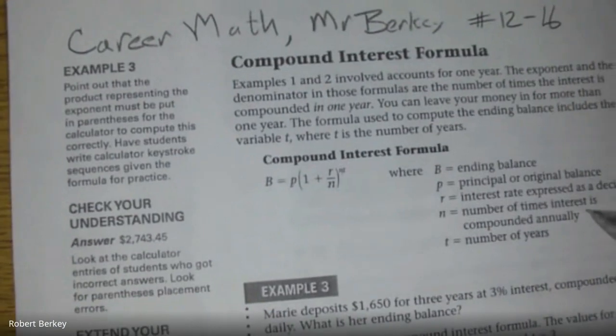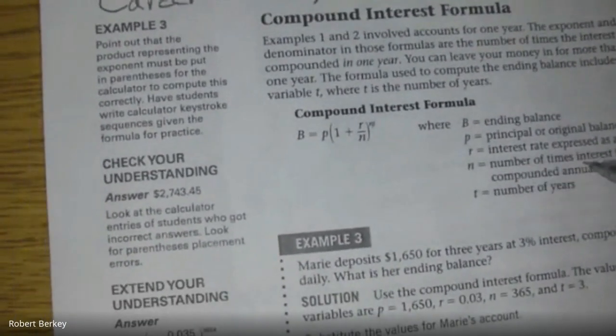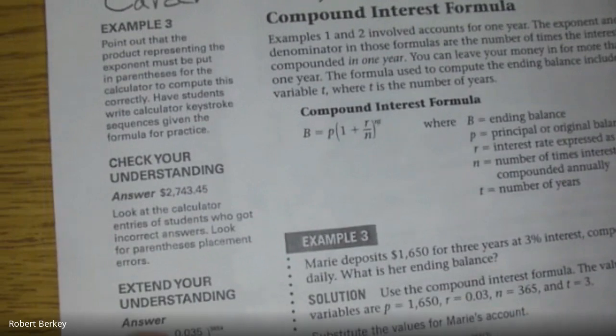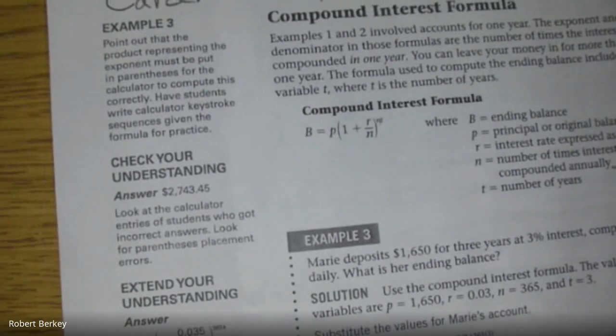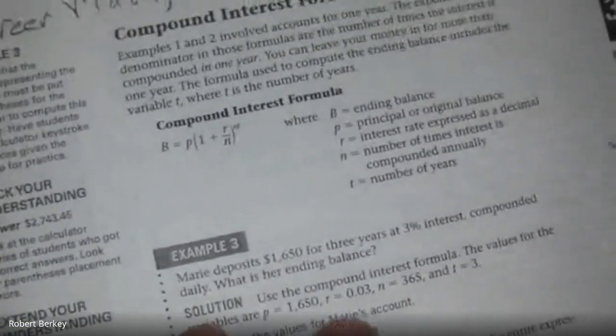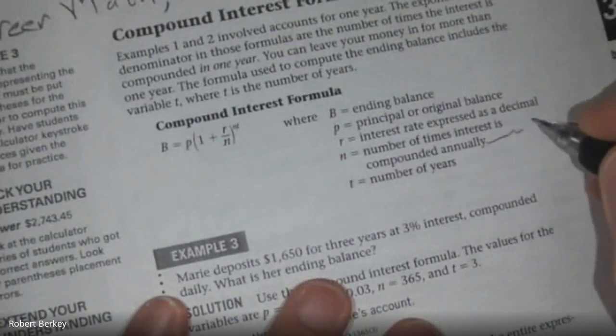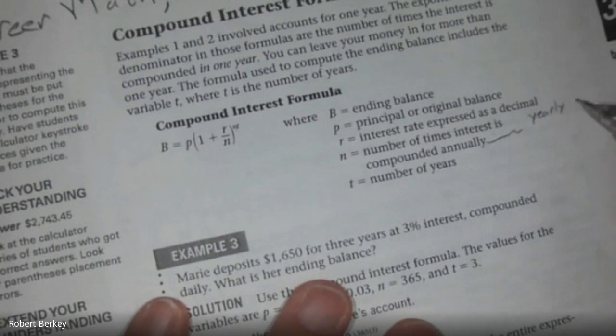Well, why don't we just make that a new variable and call it the number of times compounded annually, N? So there's a table here. We start with yearly, which gives N equals 1.